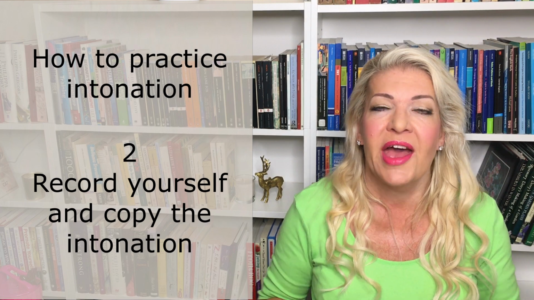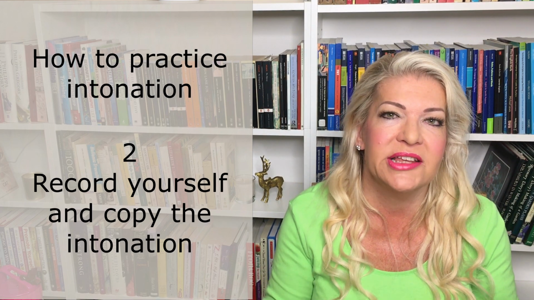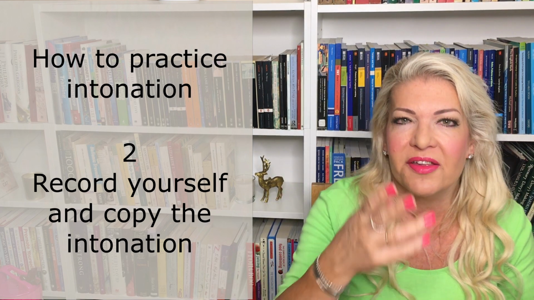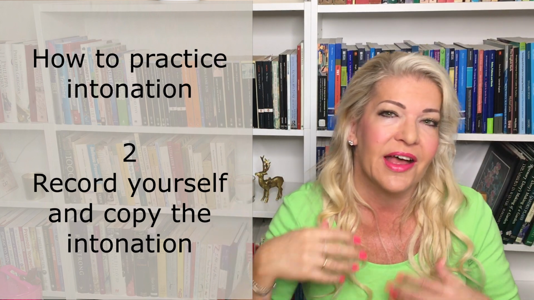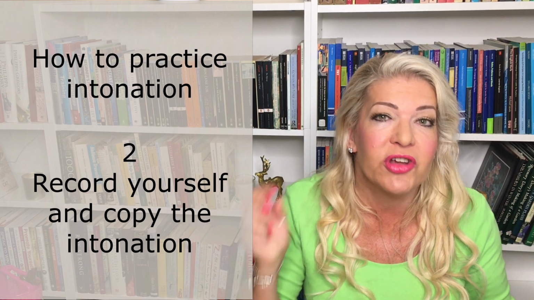Number 2, record yourself and copy the intonation. Listen to these audios and copy the way the native speaker talks, with all the rising and falling of their voices and the pitch and the tone, and record that on your mobile phone. Listen to yourself and see if your voice rises and falls in the same way as the native speaker does. And if it doesn't, practice again.